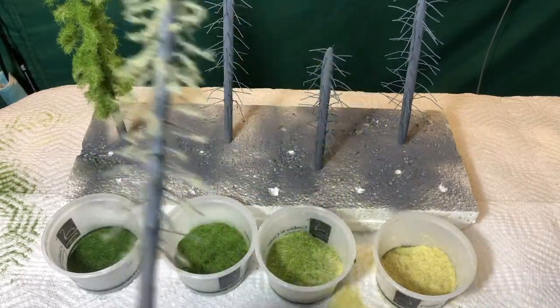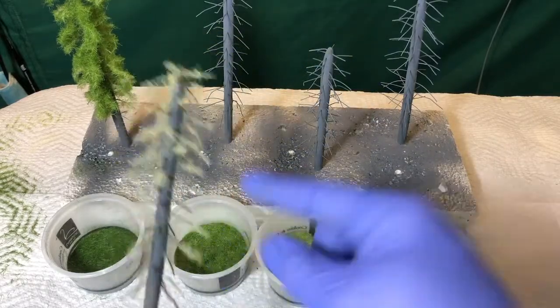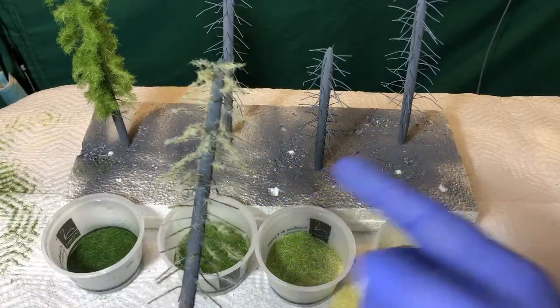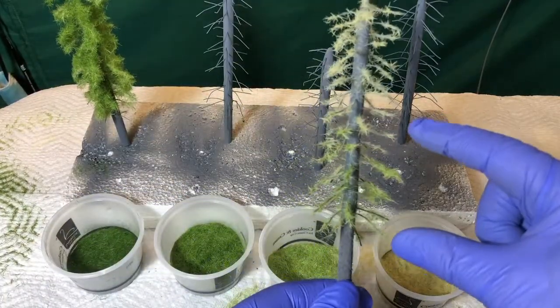Now we will add the colors. We will add the light on the bottom, the medium green in the middle, the dark green on the top. And then after all those are added, we will do some blending.